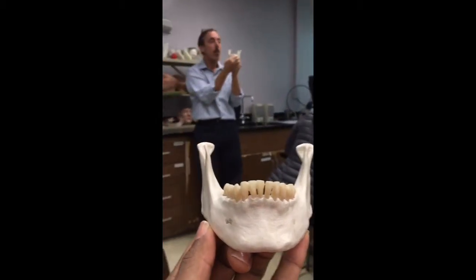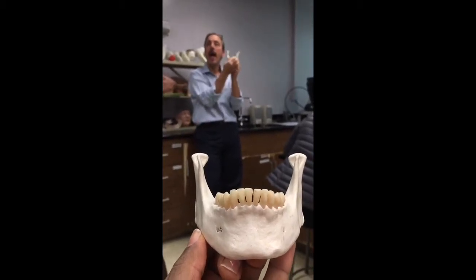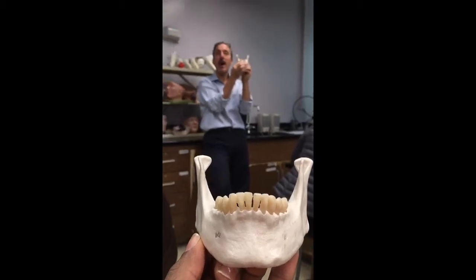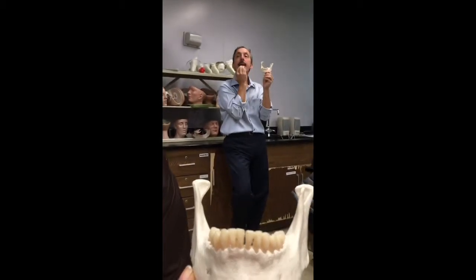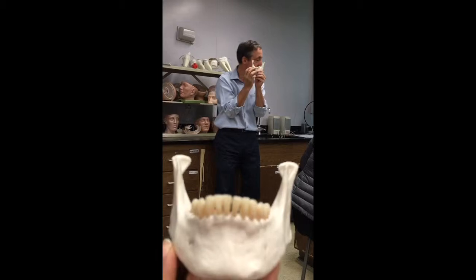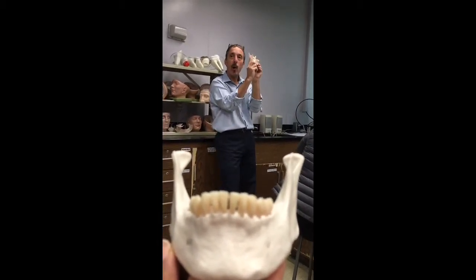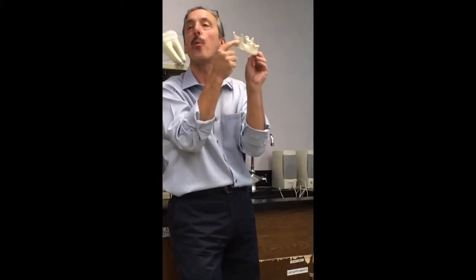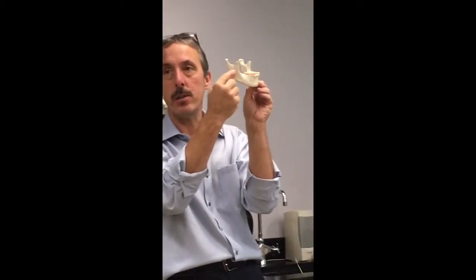Now, what did we call the process that holds the teeth before? Alveolar process, good. So this is the alveolar process of the mandible. We saw it in the maxilla up here. Now we're seeing it down over here, the alveolar process of the mandible, okay? From the body, guys, this part going up right here, like this part of your jaw here, this is the ramus. So the part that goes up like this, the ramus.